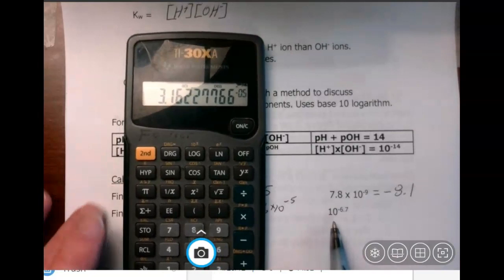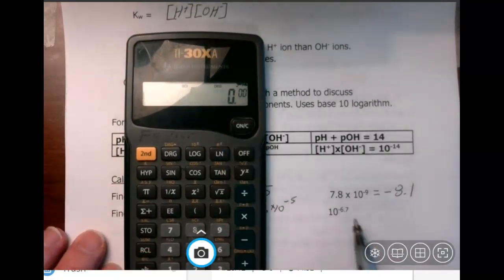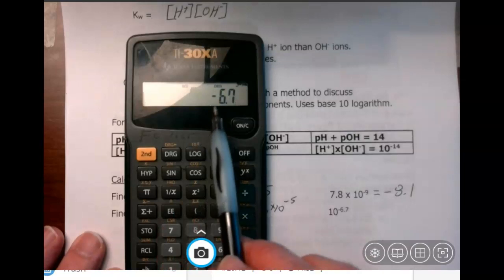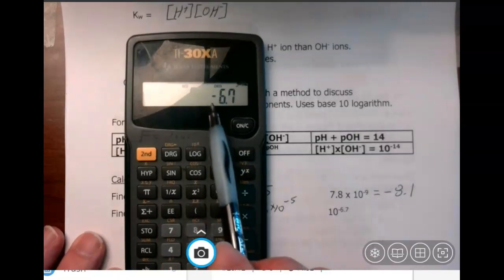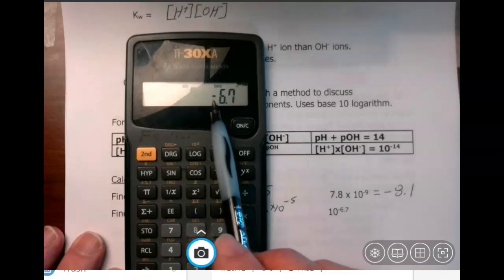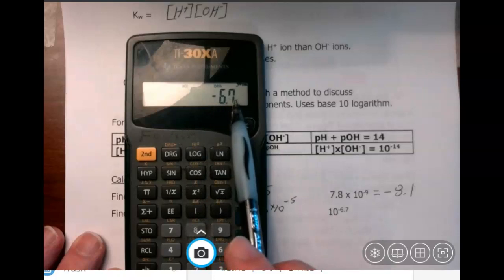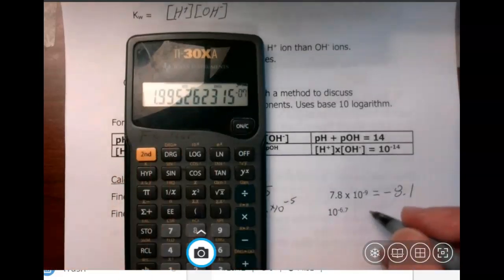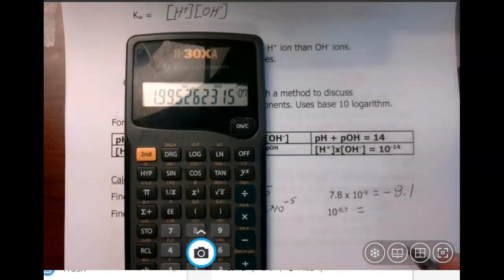This time we're doing 10 to the minus 6.7 power. So enter 6.7, at least the way you do it on my calculator, negative. The most common mistake people make is they forget or don't do correctly the negative sign. So take your negative 6.7 and then your 10 to the x key, and mine came out 1.995.